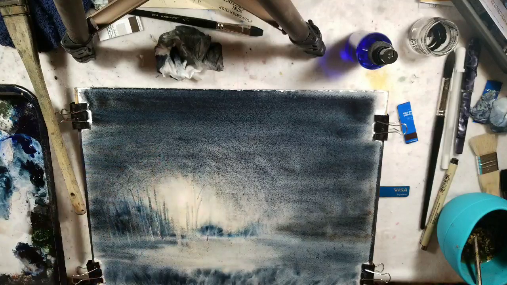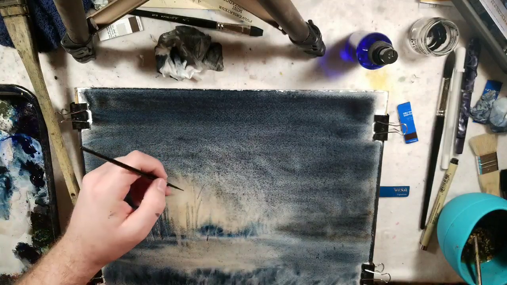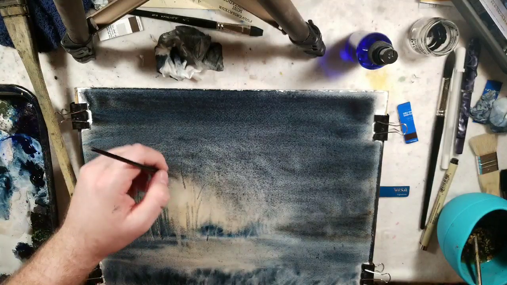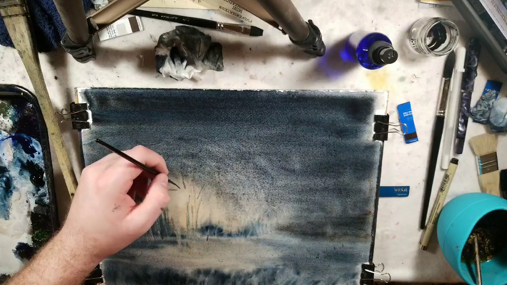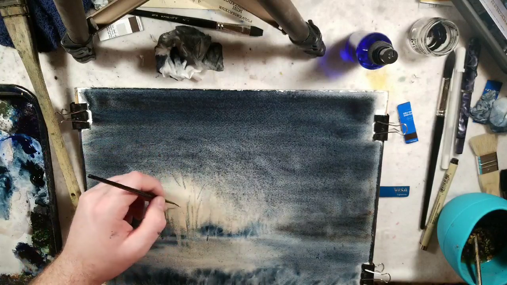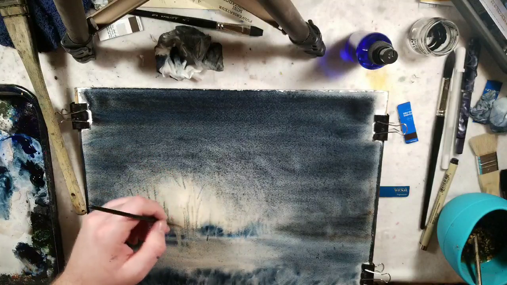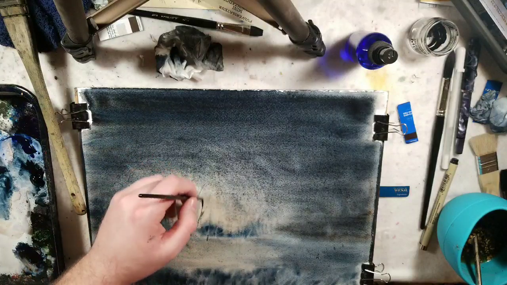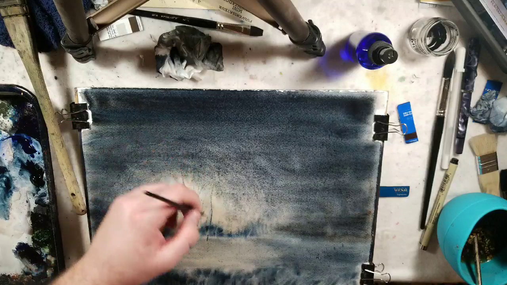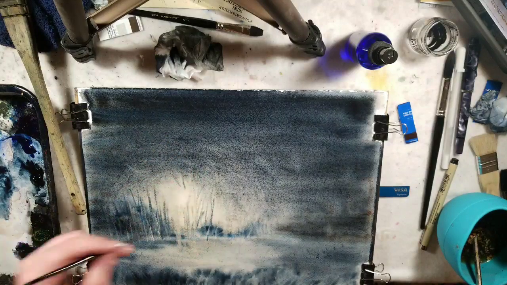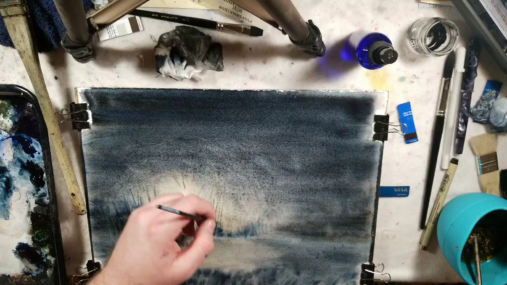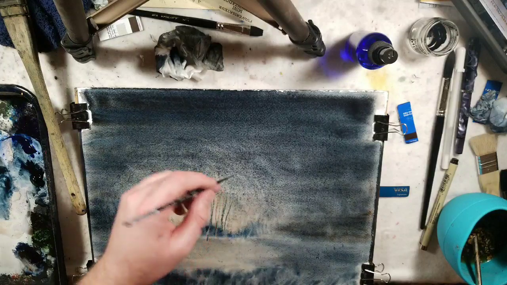Now, this might be helpful by having that tree split up around that light, showing that that light is in front. So I'm just taking a little bit of water and pigment and just pushing vertical strokes into the wet and wet.